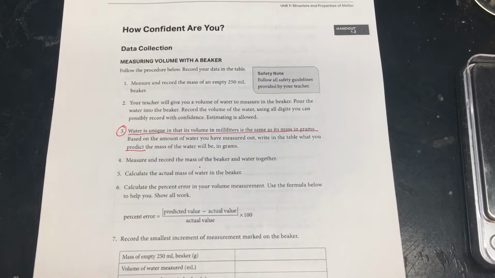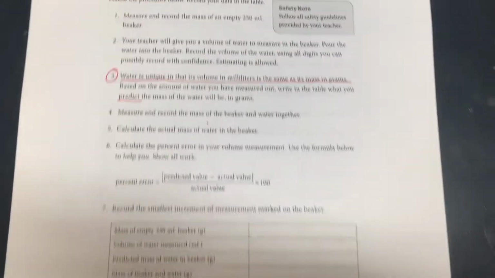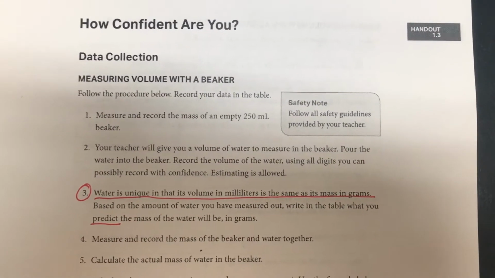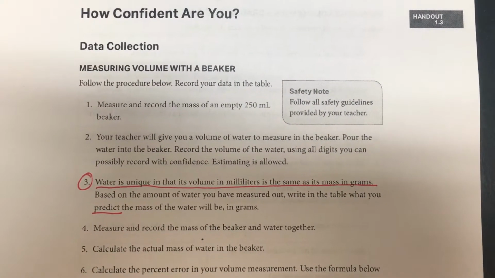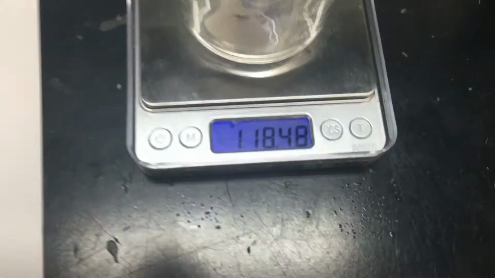Our lab for uncertainty and measurement is called How Confident Are You? Now the first part has you measure and record the mass of an empty 250 milliliter beaker. So I've got my balance and my 250 milliliter beaker.